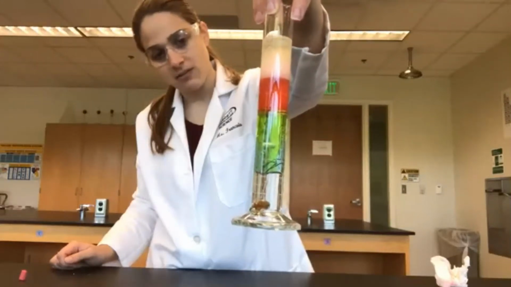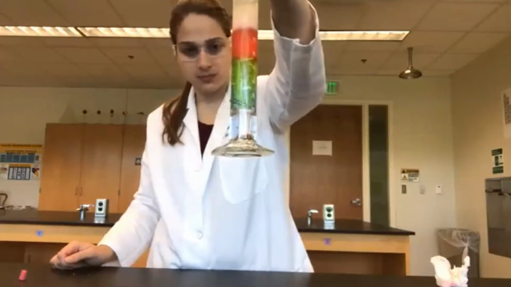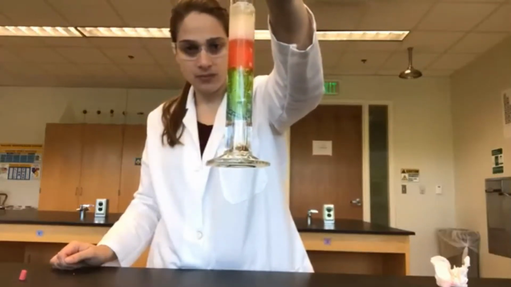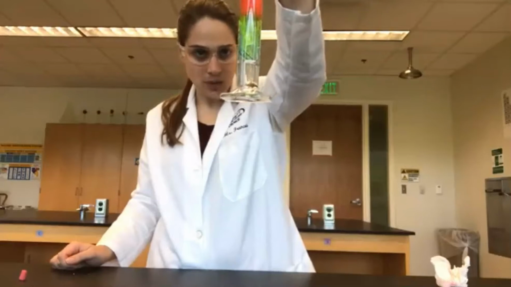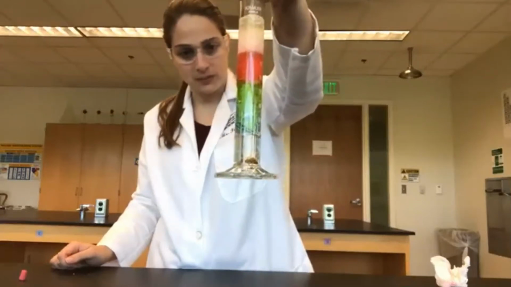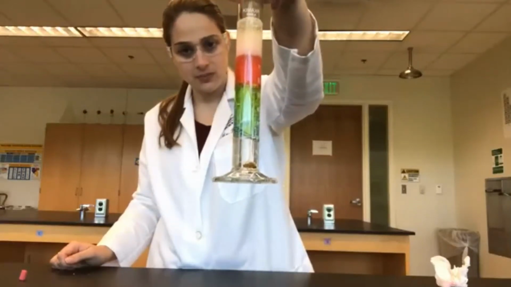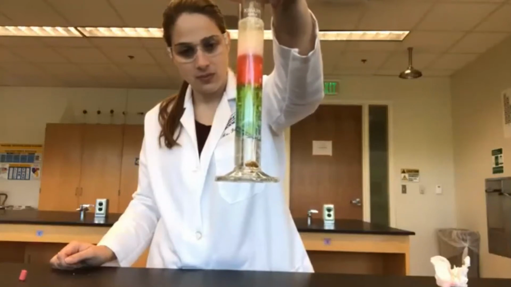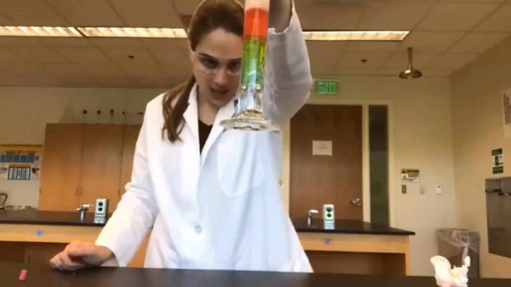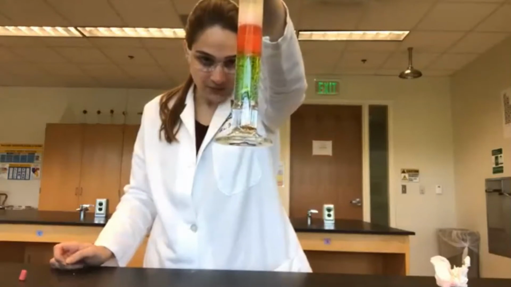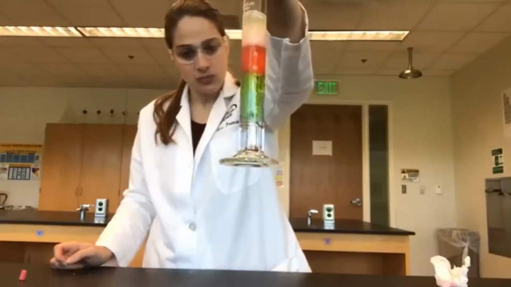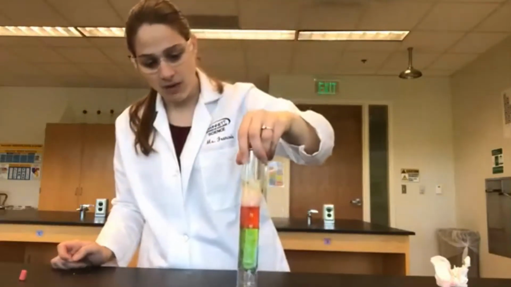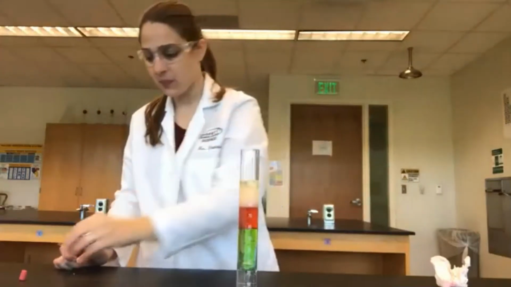Again, slowing down. Looks like our dish soap and our shampoo have mixed a little bit, which can give us slightly skewed results. But we'll say it's roughly the same as the paper clip.